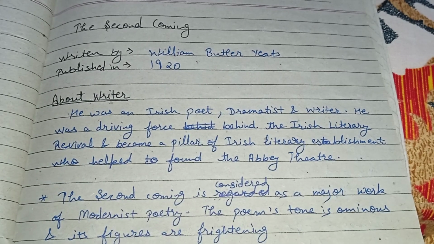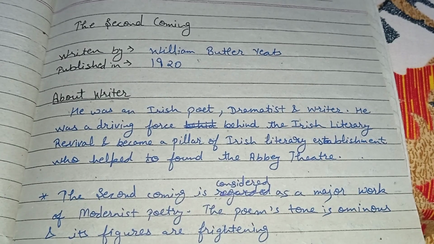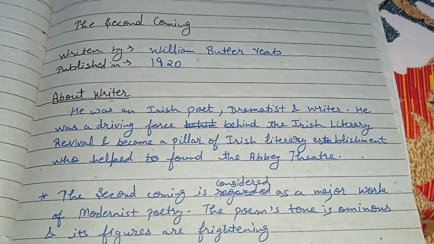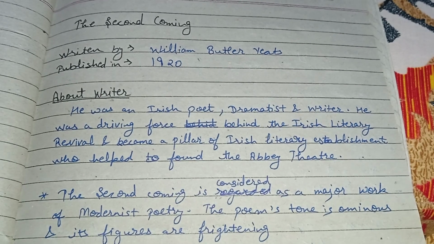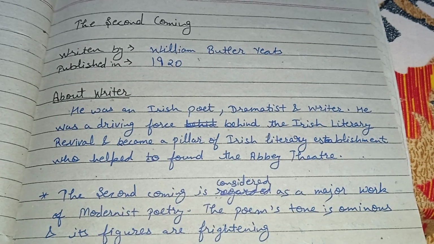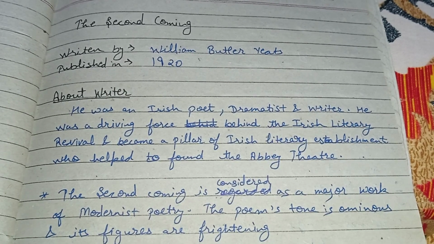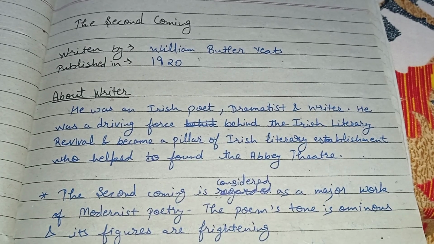So our next text is The Second Coming. It is written by William Butler Yeats. We can also say W.B. Yeats. Published in 1920. About the writer: he was an Irish poet, dramatist and writer. He was a driving force behind the Irish literary revival and became a pillar of the Irish literary establishment who helped to found the Abbey Theatre.